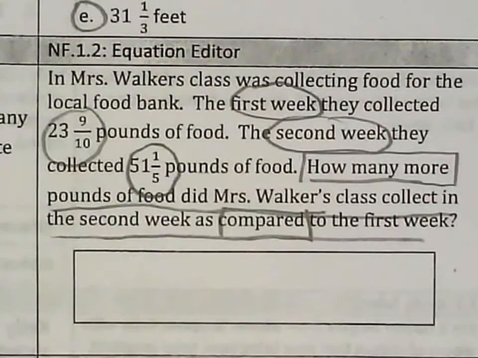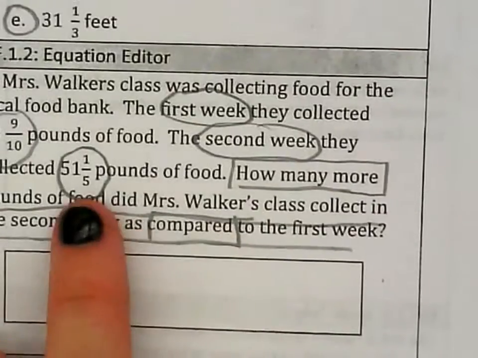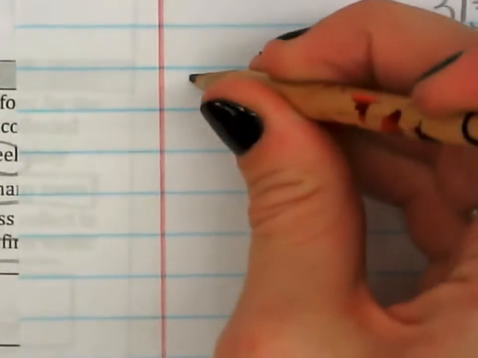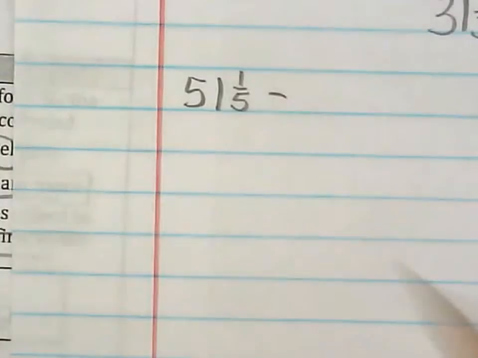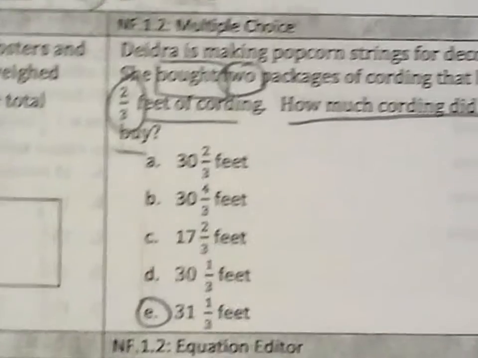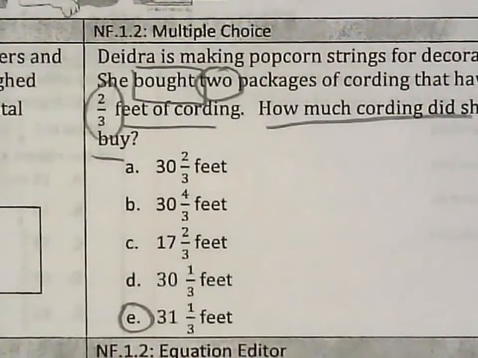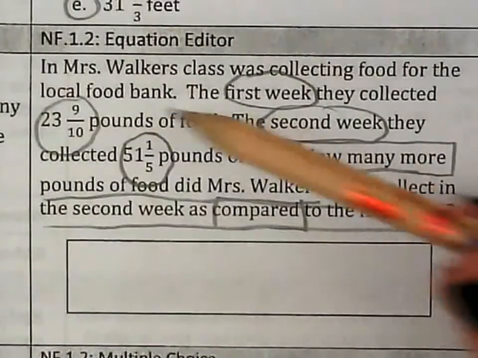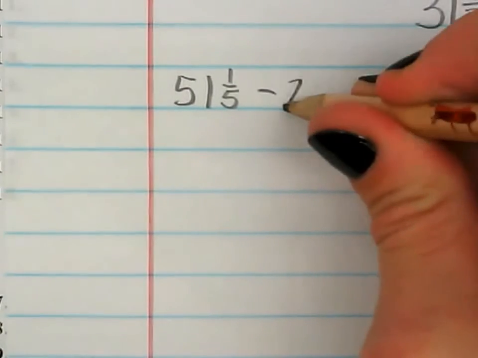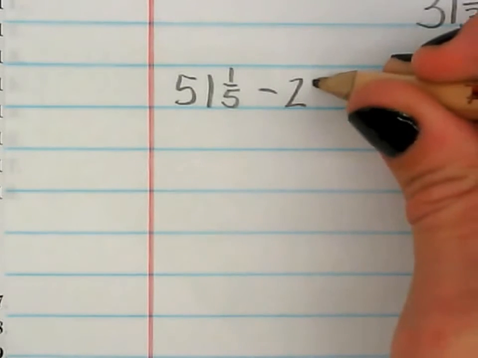So now I'm going to go ahead and evaluate an expression. So referring to my word problem, I know that I have 51 1/5 in my second week. So I'm just going to go ahead and write that down. 51 1/5. And then we said that I'm subtracting because it said how many more and compared. And now going back to my word problem, when I look at the first week, she collected 23 9/10 pounds of food. So now I'm going to subtract that to show a comparison of how many more pounds she collected.